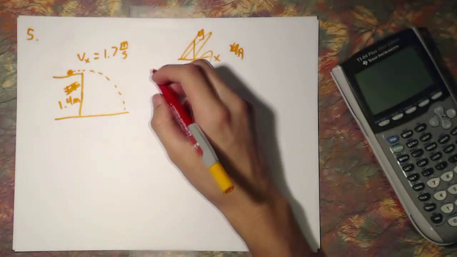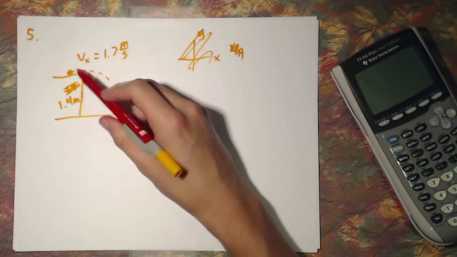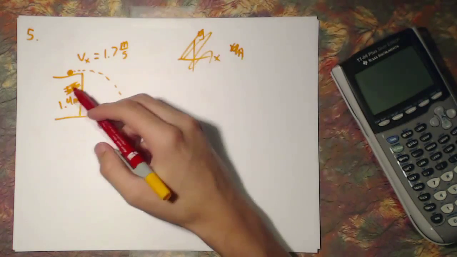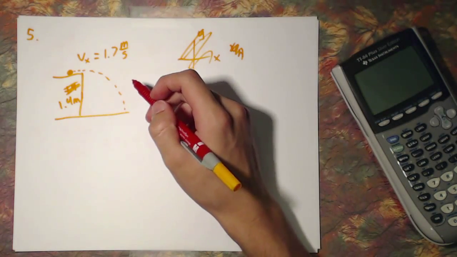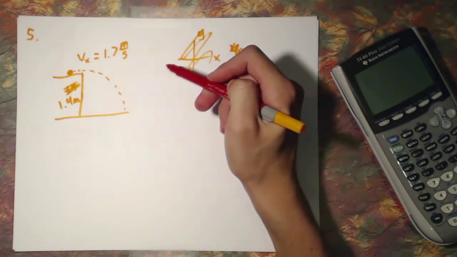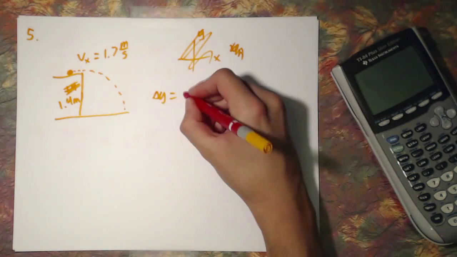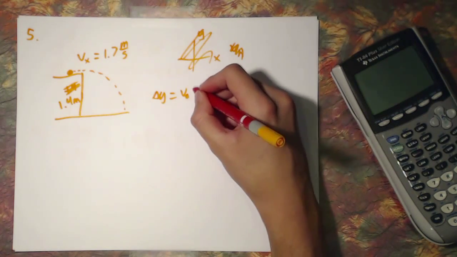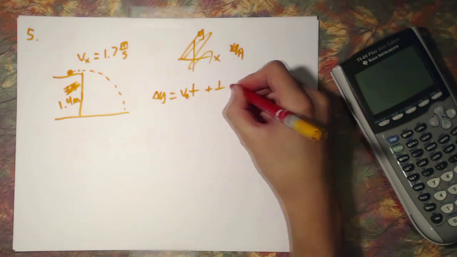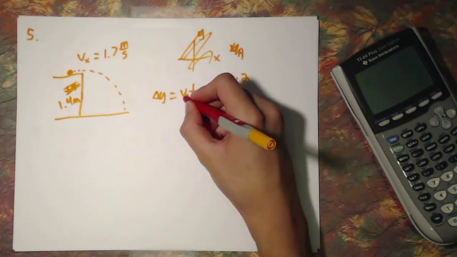So first we need to find out how long it took to fall, so we want an equation with time in it and our height, because using just height and acceleration, which we know is gravity, we can find the time. So we're going to use delta y equals v naught t plus 1/2 a t squared, and there's no initial velocity.